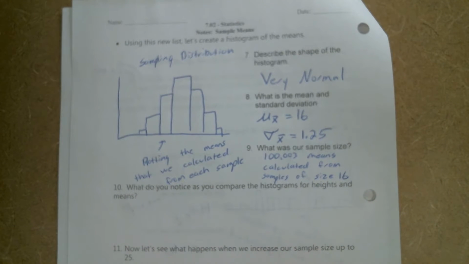That's what we're actually plotting here. And then it says, what do you notice as you compare the histograms for heights and means? All right.